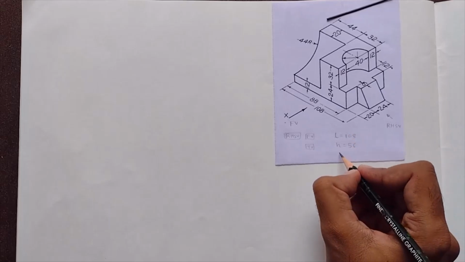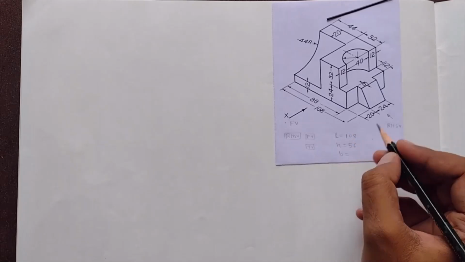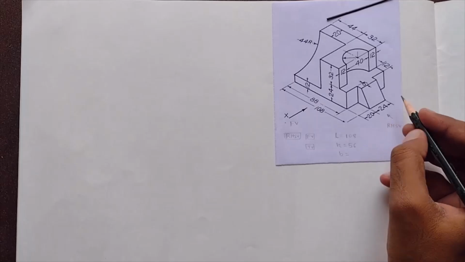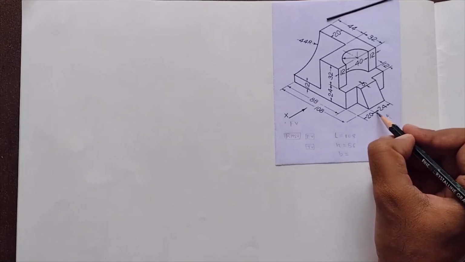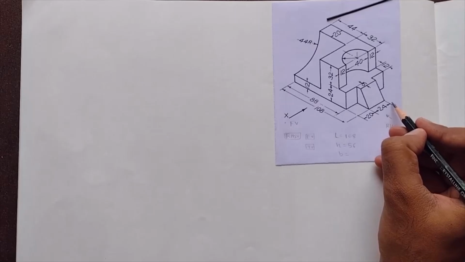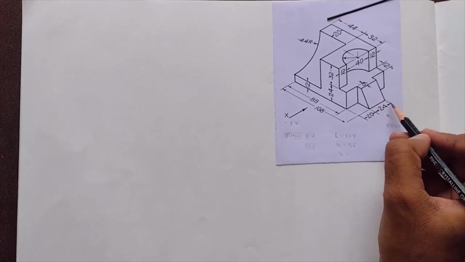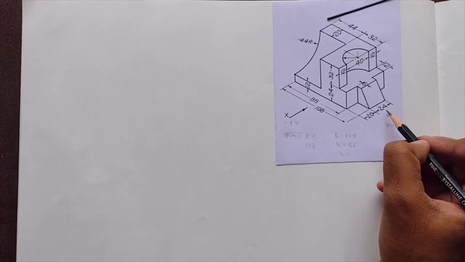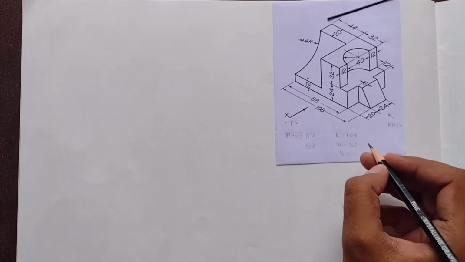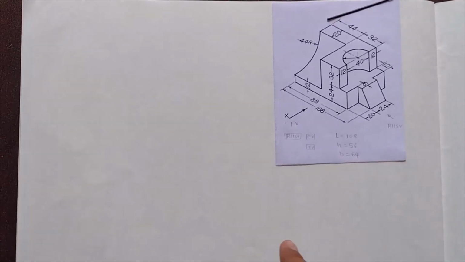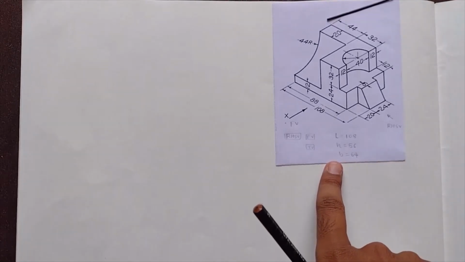And the breadth of the object is nothing but the horizontal dimension in the side view. So this is my side view direction, and the horizontal dimension in the side view is 20 plus 24 plus 20, because this is a symmetrical object, right? So it would be 40 plus 24, so it would be 64, right? So this would be my 64. So these are the maximum dimensions of the object.